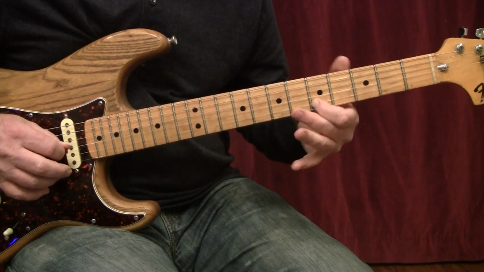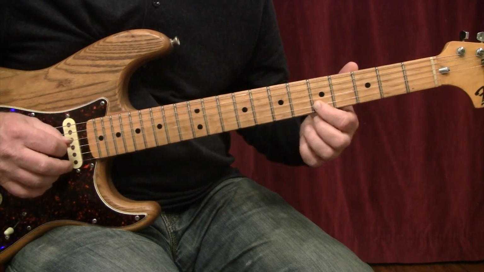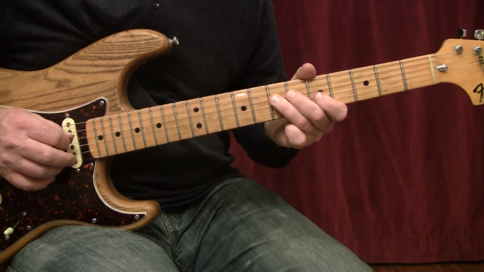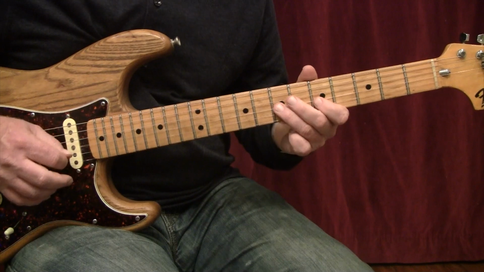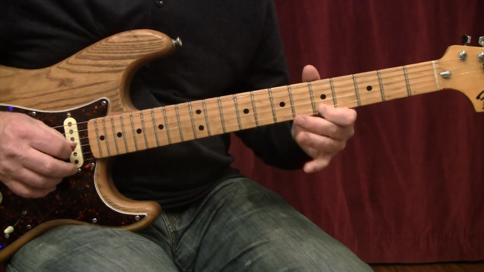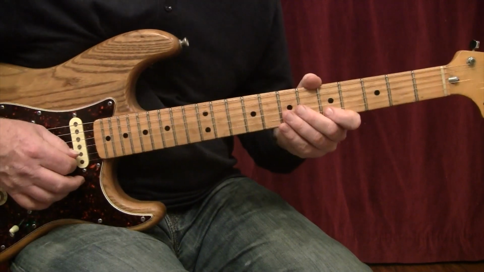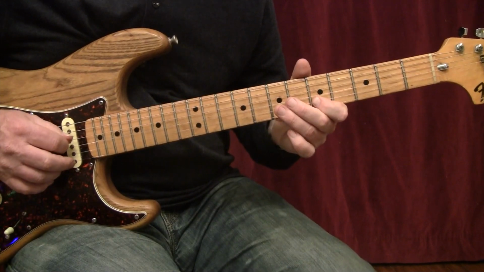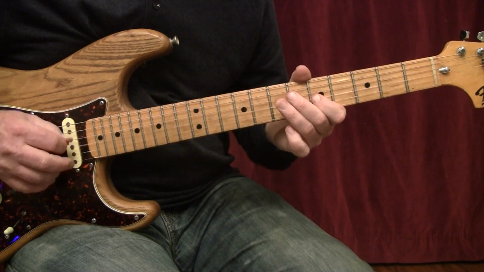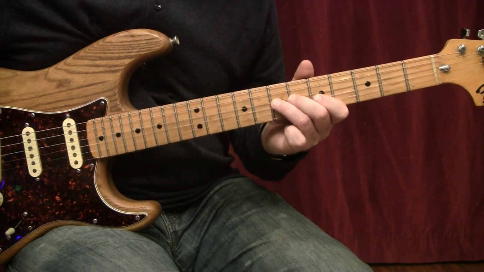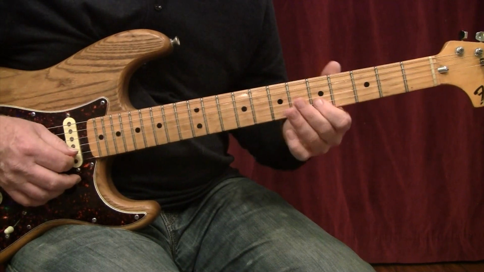Then I'm going into the E. Notice I'm playing the E right here. One more time. Now I'm going to do the next two measures. And that's going to sound like this.